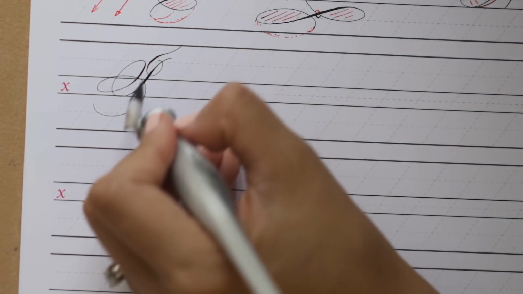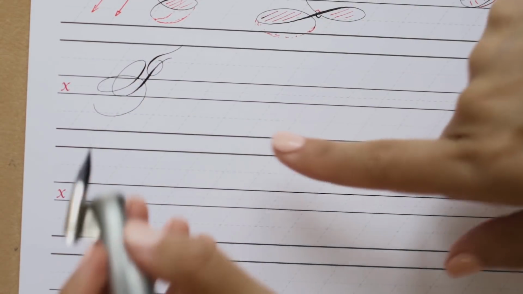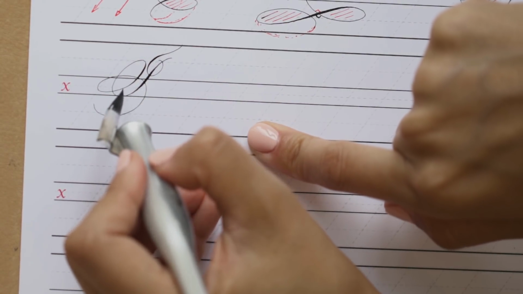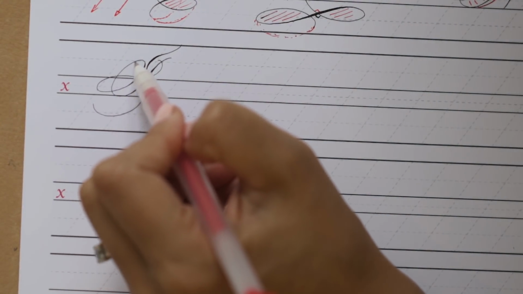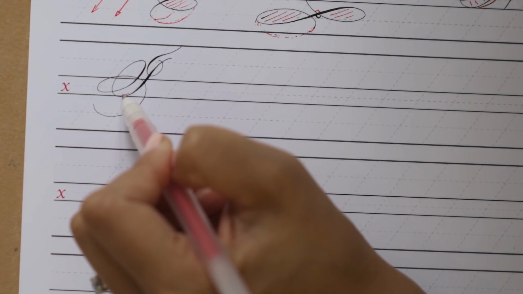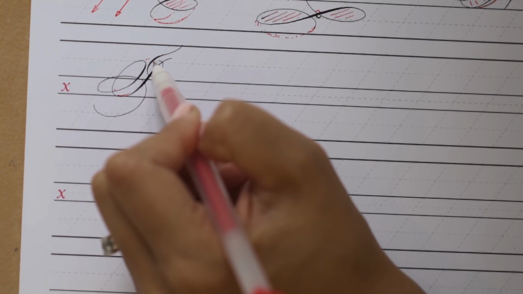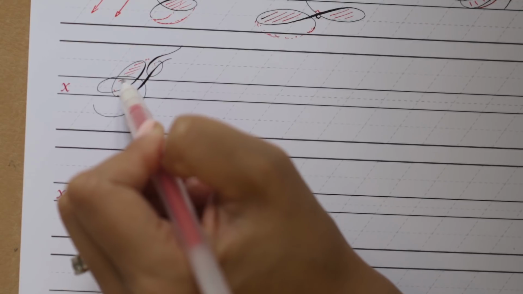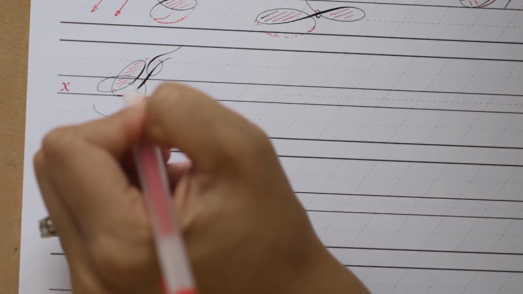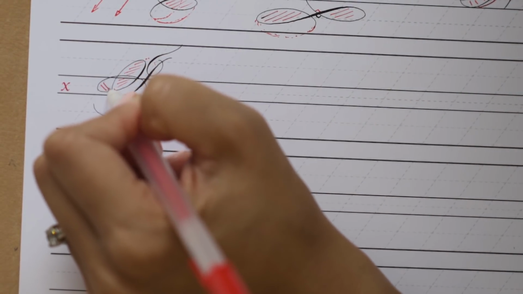Okay, so here again, notice that I'm not keeping these loops the same. Okay, so here is my initial loop here from the capital stem. My initial oval is this big. My second oval here is a little bit smaller, and then I change directions and I'm doing now a horizontal oval this way.